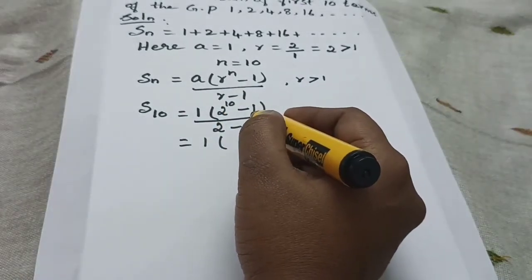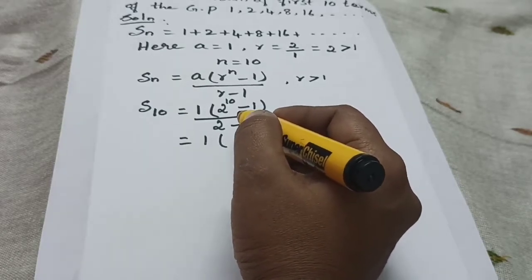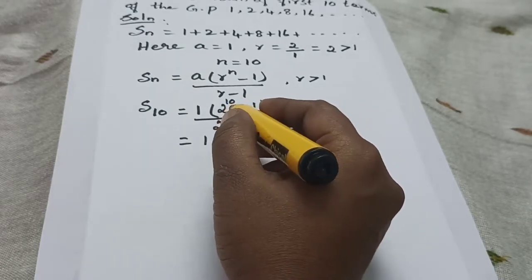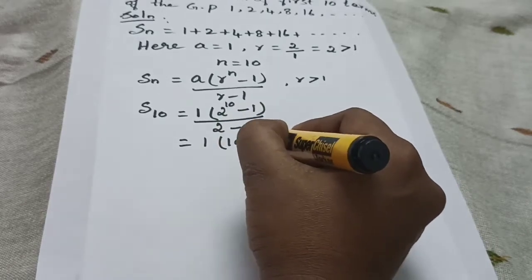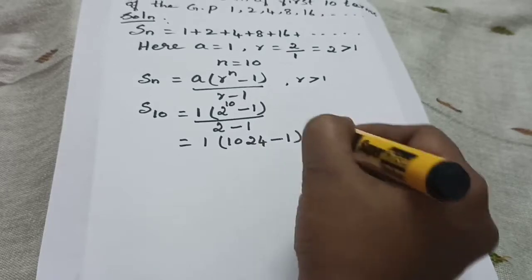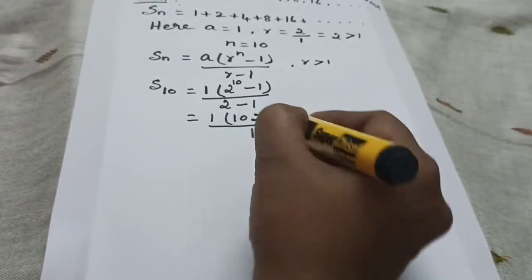That means 2 into 2, 10 times we have to multiply: 2 twos are 4, 4 twos are 8, like that. Then you will get 1024 minus 1 divided by 2 minus 1, which is 1.